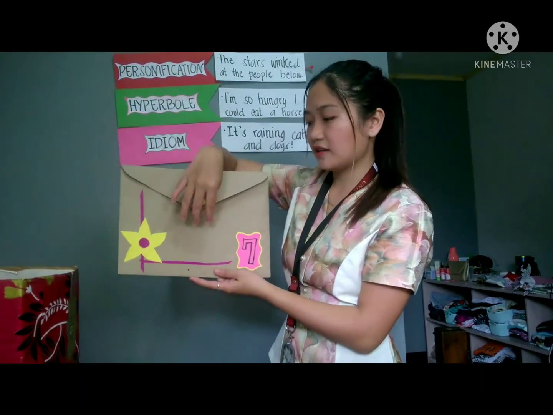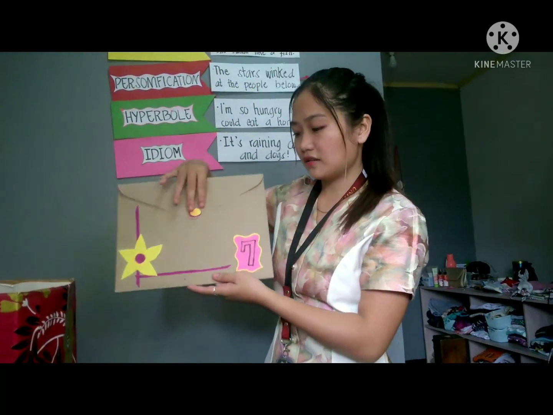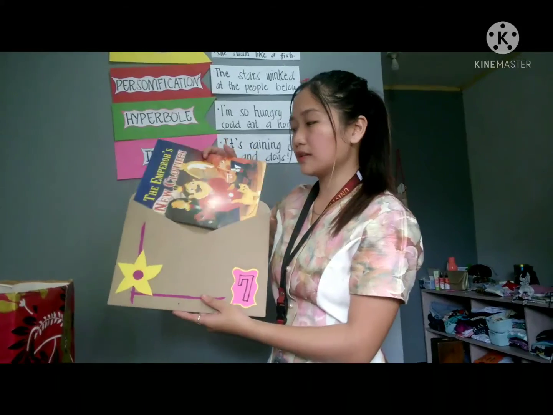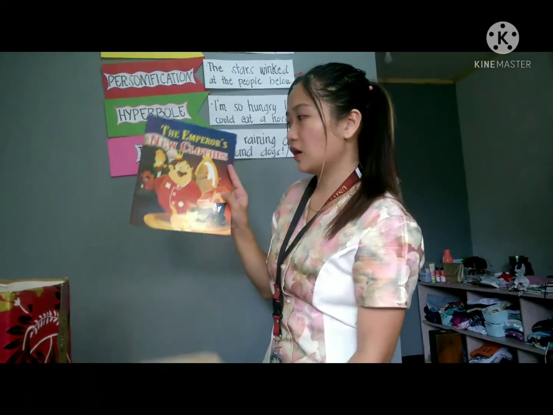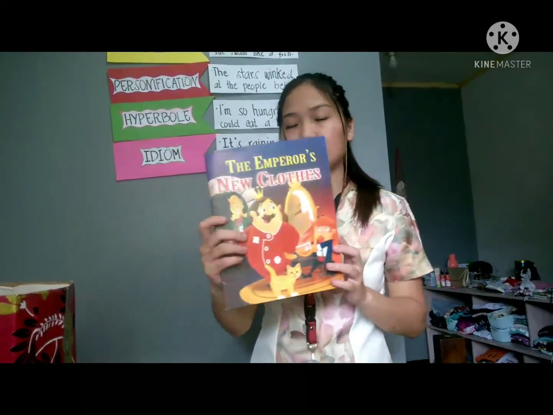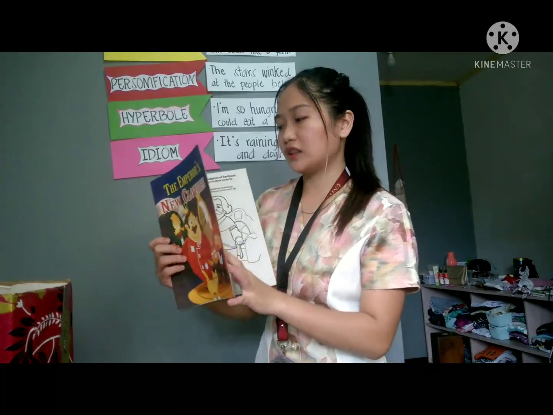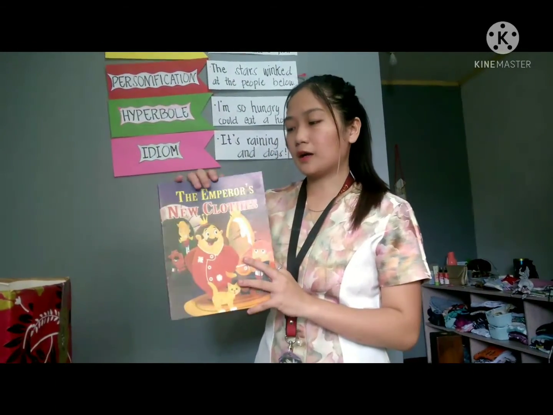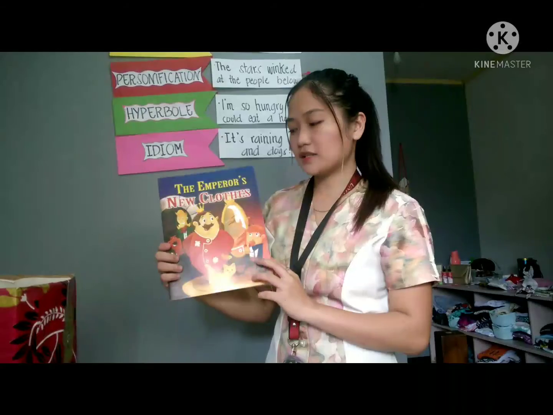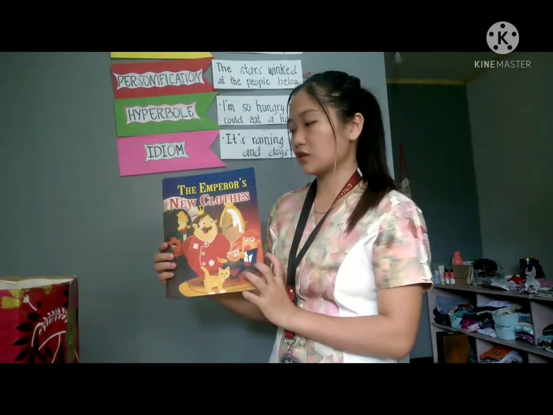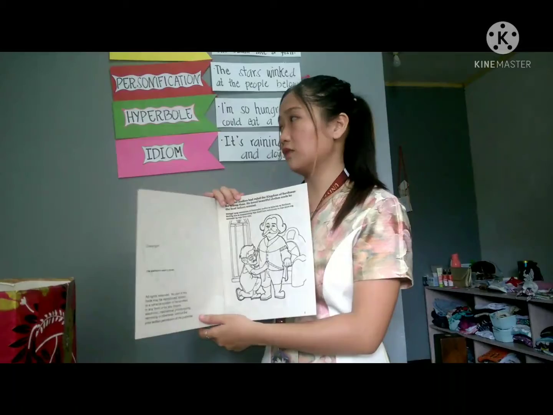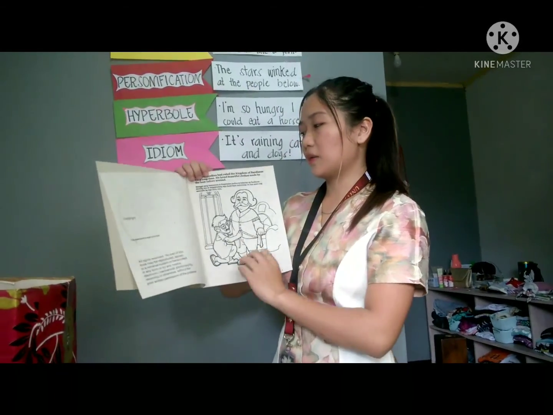Our last teaching learning material, number 7, we have here a storybook. I use this storybook in teaching figurative language because it is also helpful. For example, you let your students read storybooks and have them identify the figurative language in what they read.